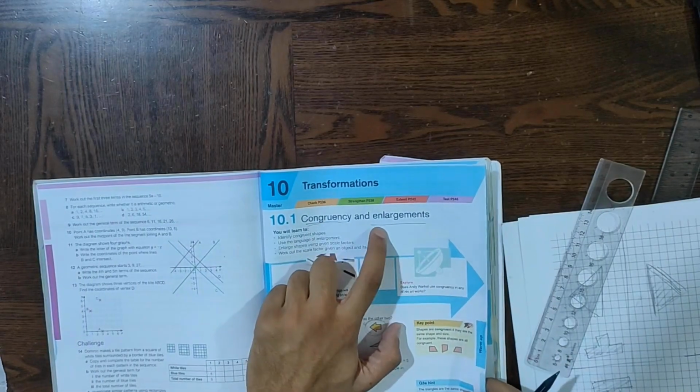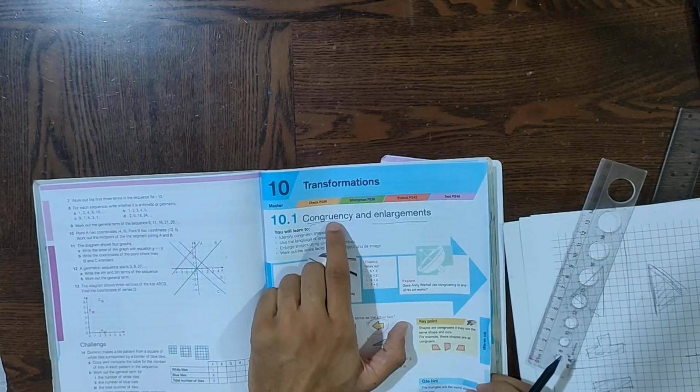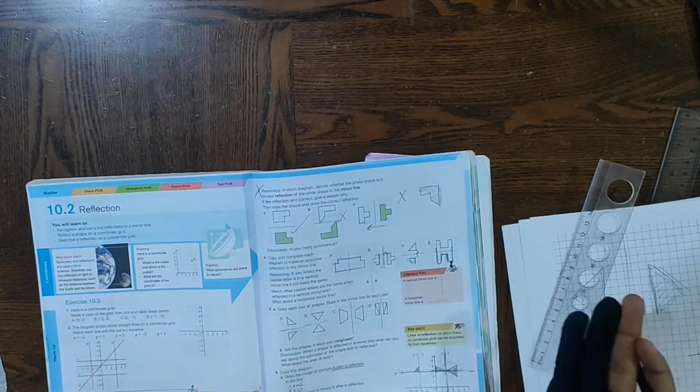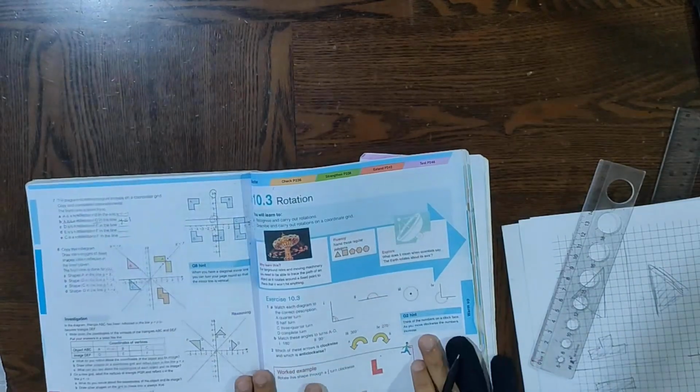So now let's just link the information, okay? First of all, we talked about congruency and enlargement. Congruency means the two shapes are similar to each other. Enlargement is making it bigger or smaller with a scale factor, as we did here. Now in the second lesson, we talked about reflection. Reflection means I do mirroring for the shape. And for 10.3, we're going to talk about rotation. So I'm going to rotate the shape.